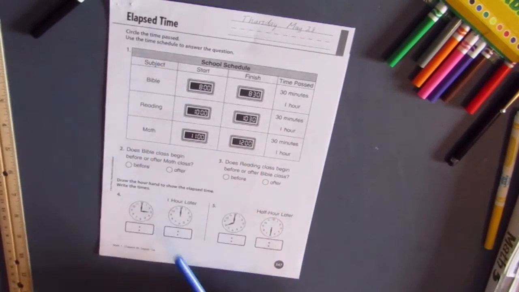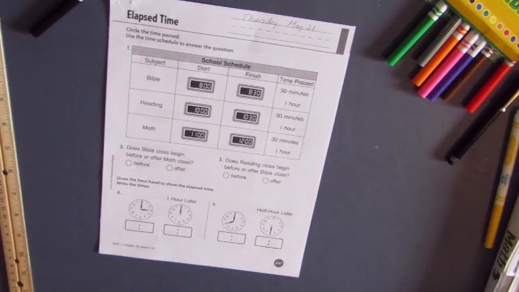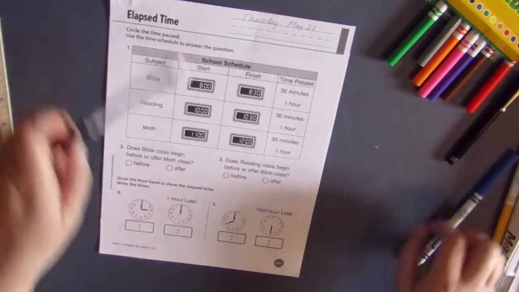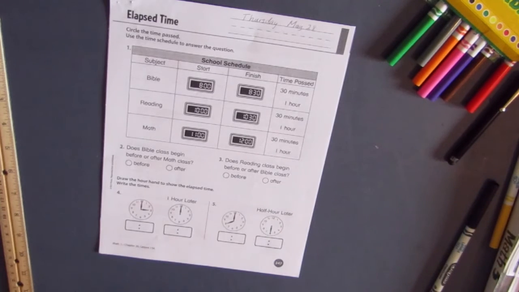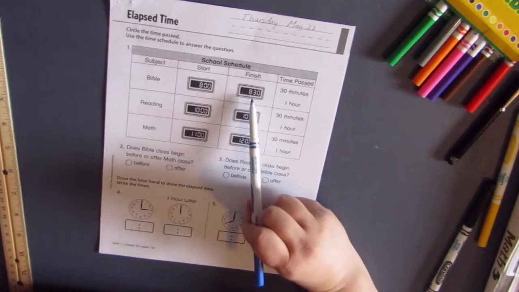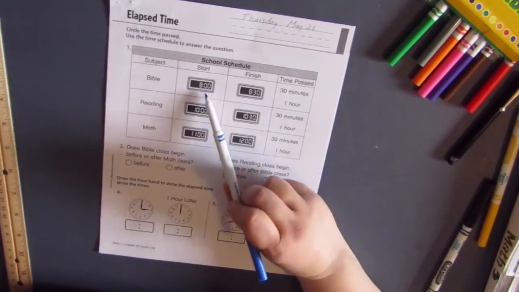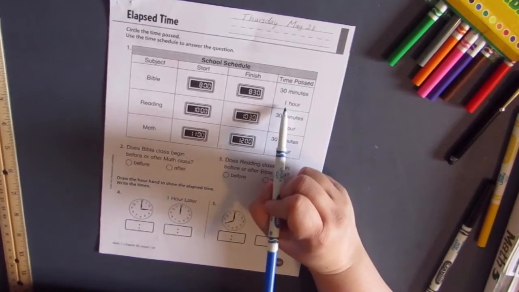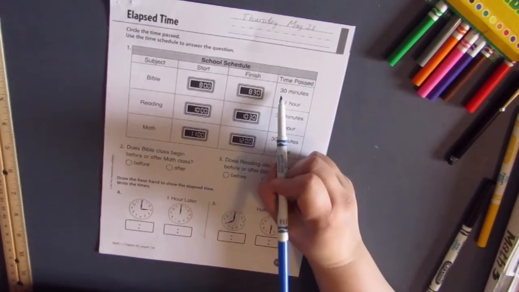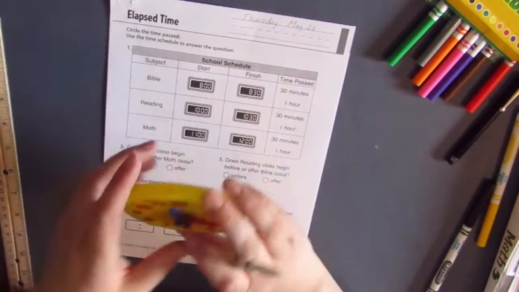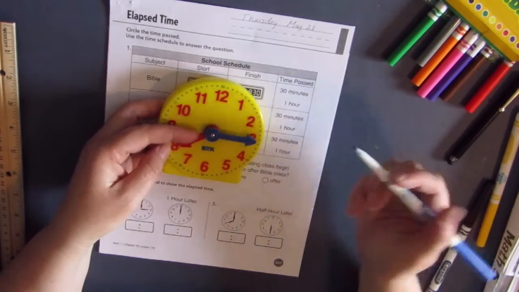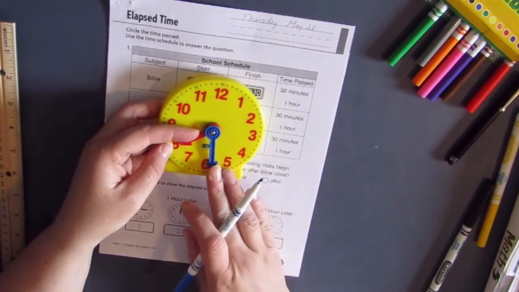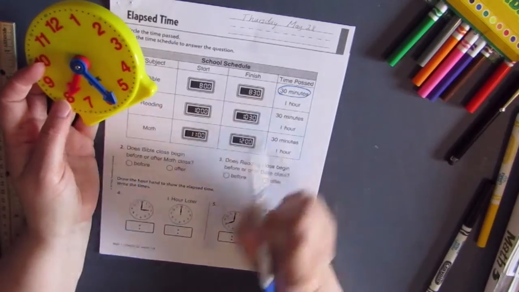It says elapsed time. Again, it is more on how much time has passed. And when we look on this page, we're going to look at our graph right here. We have Bible starting at 8 and finishing at 8:30. 8 to 8:30, is that an hour or only 30 minutes? And if we look at our clock, 8 being here, we can go 5, 10, 15, 20, 25, 30. That is only 30 minutes.